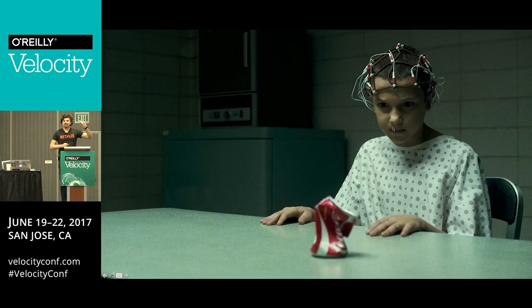Has anyone seen Stranger Things, a Netflix original? Great, awesome. So without giving too much of it away, with Stranger Things there is a character in it, her name is 11, and she has superpowers. And it's interesting through the show as she's not quite sure what superpowers she has and is learning and discovering them and discovering how to use them.